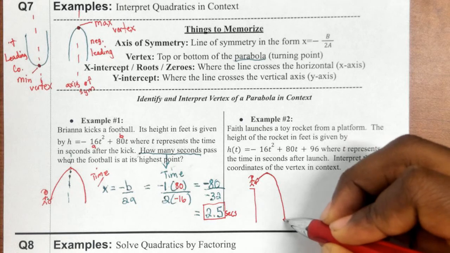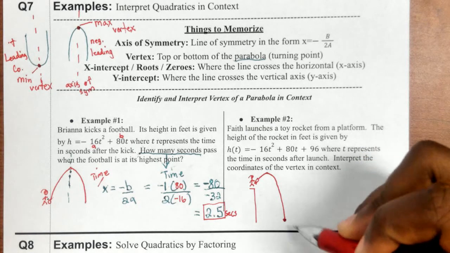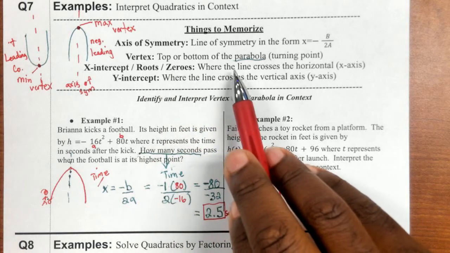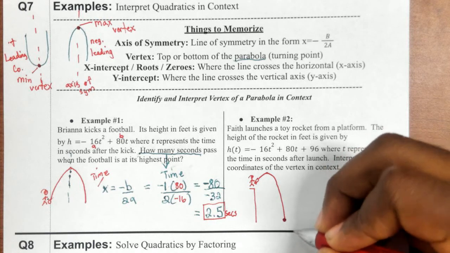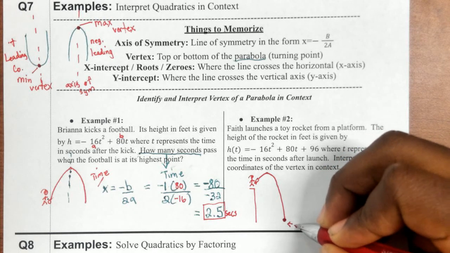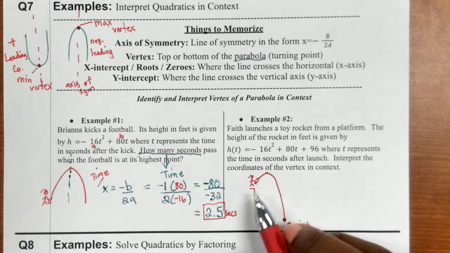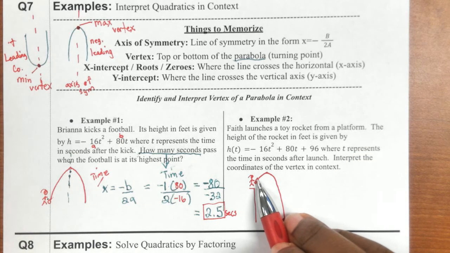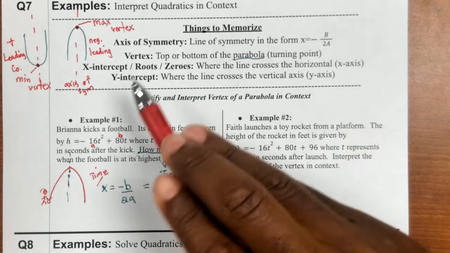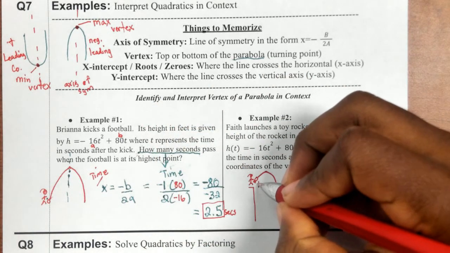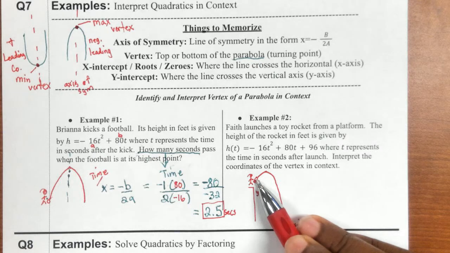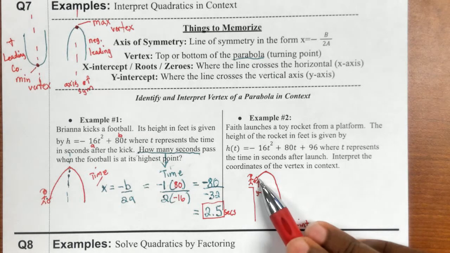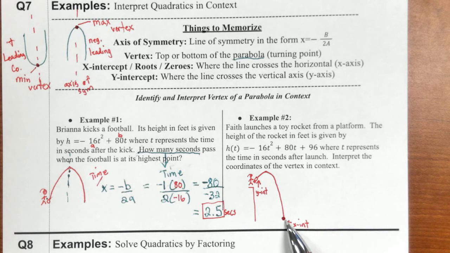Where it gets back down to the ground, guys, is actually called your x-intercept. So that's a word that we see right here, where the line crosses the horizontal axis. And where she started from, where she launched the rocket from, is actually called the y-intercept, because that's where she's starting from. She's not starting from the ground, so she's starting from up here. So again, this is called the y-intercept, and this would be the x-intercept, all right?